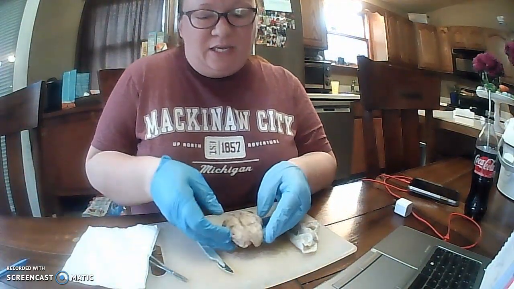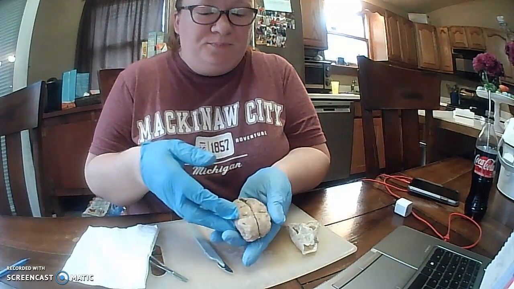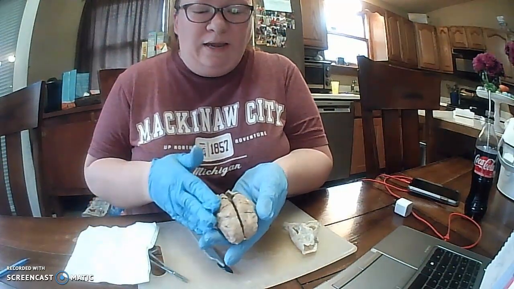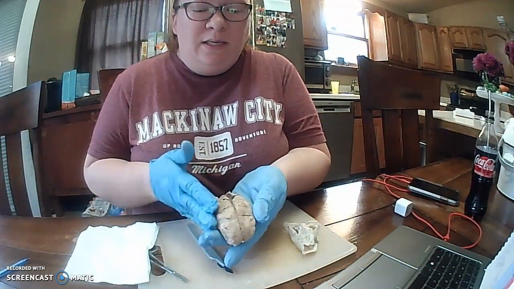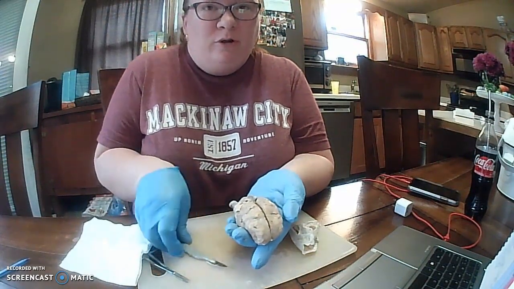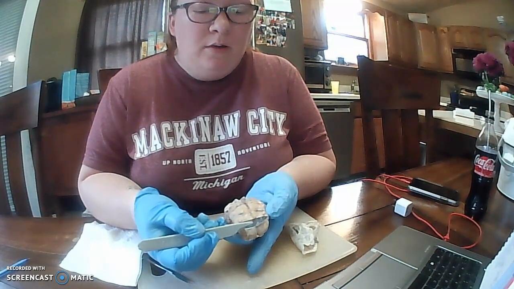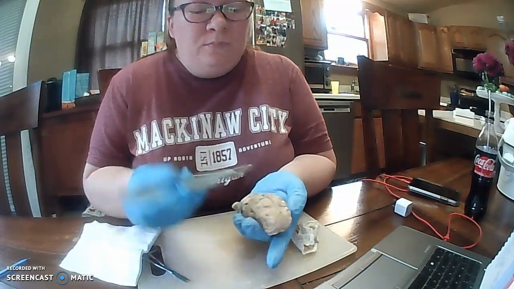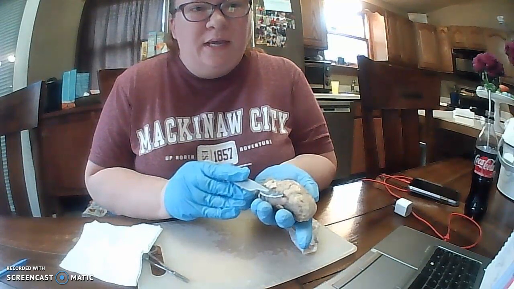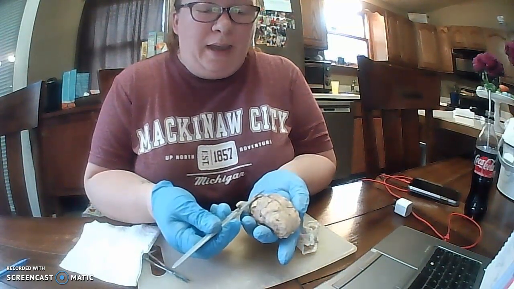And this is my sheep brain dissection. I have already cut it open, came like this, and we'll go through the lobes first to start. First, we have our frontal lobe here, parietal lobe. Our temporal lobe is going to be on the side, our occipital lobe here in the back.